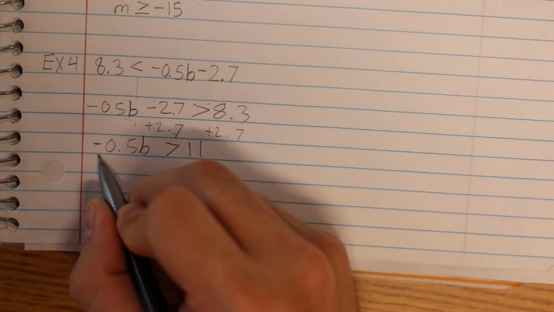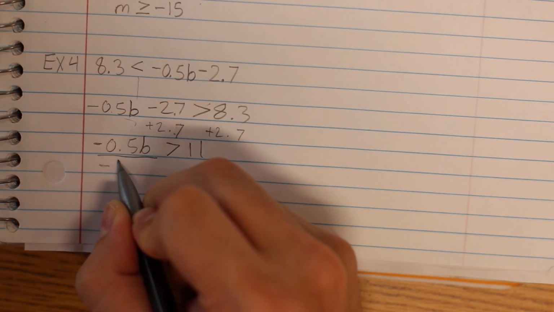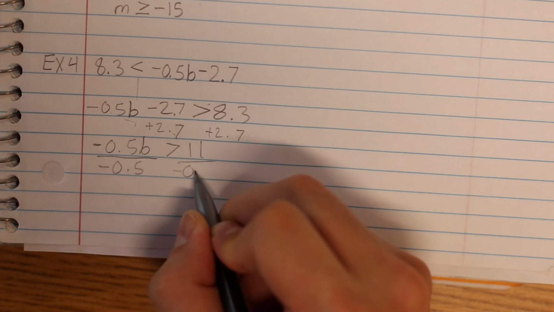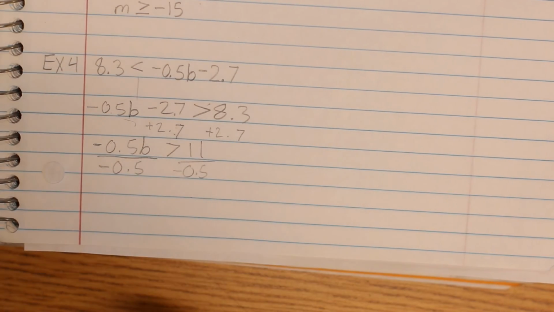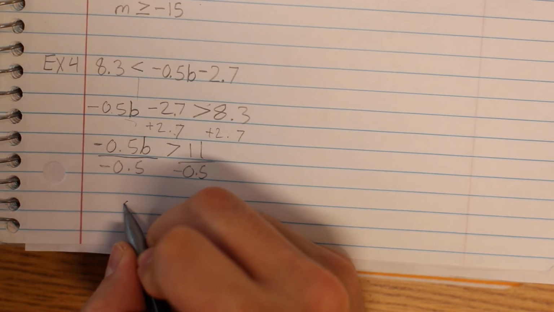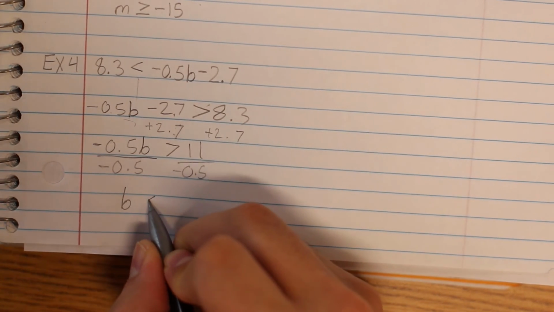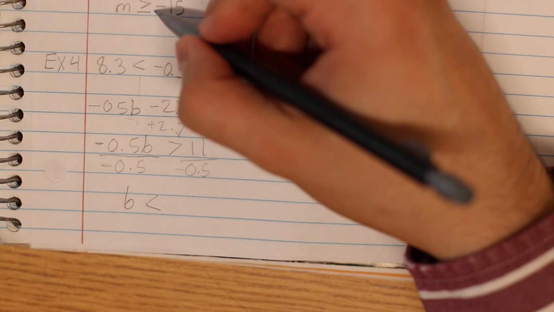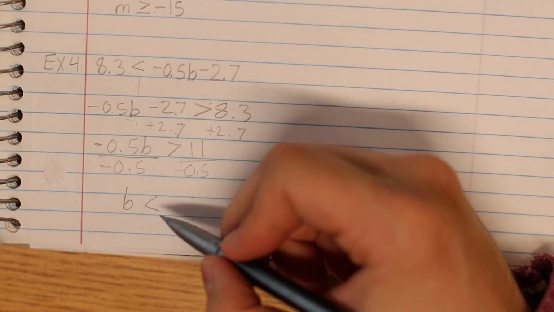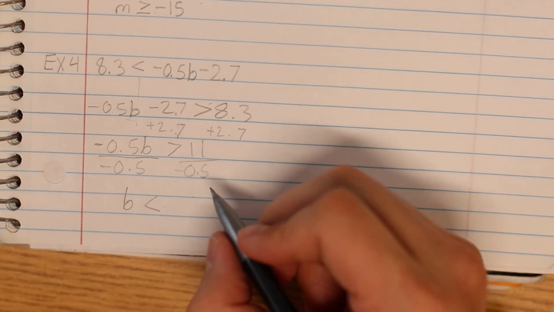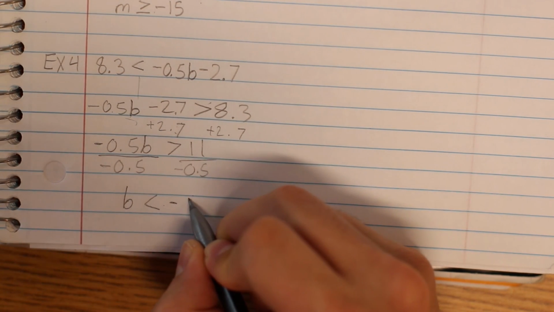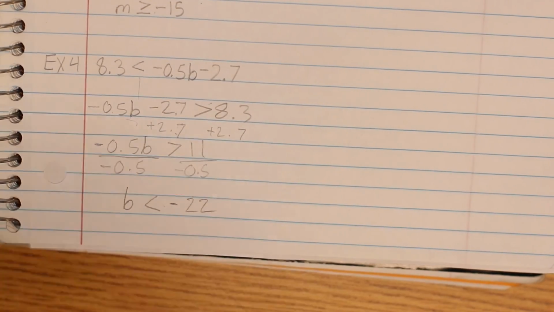So now we need to divide by negative 0.5, divide by negative 0.5, and you would end up with b is less than, and it might be helpful to go through and highlight this one and this one up here, just so you know that, oh yeah, that's what happens there. So if you do this, you're going to end up with negative 22. So that's all you do there.